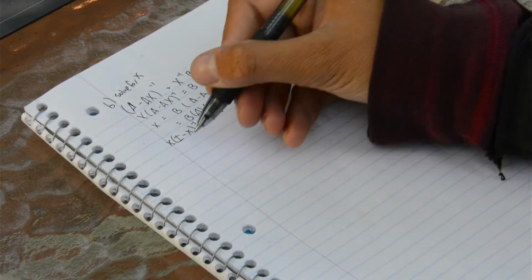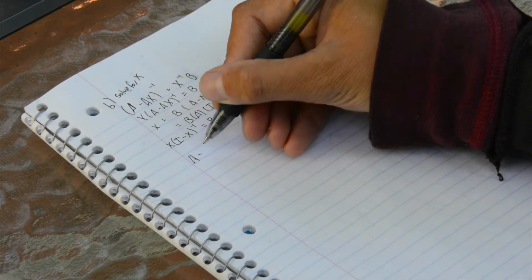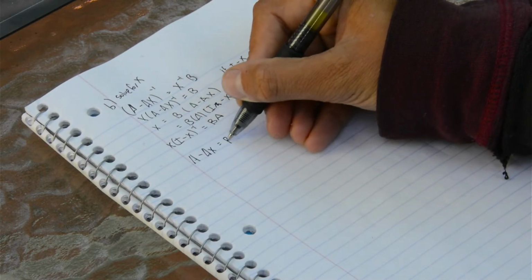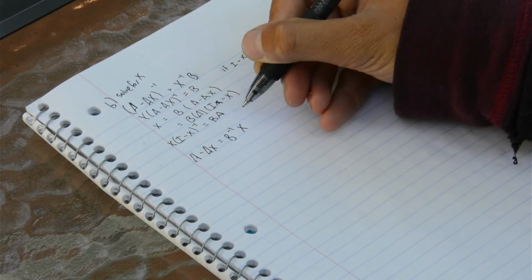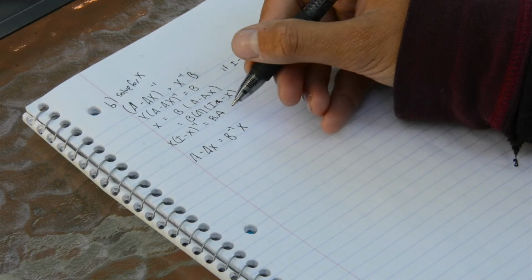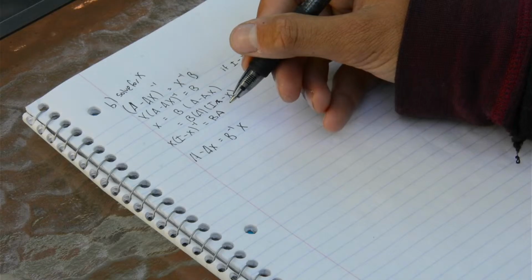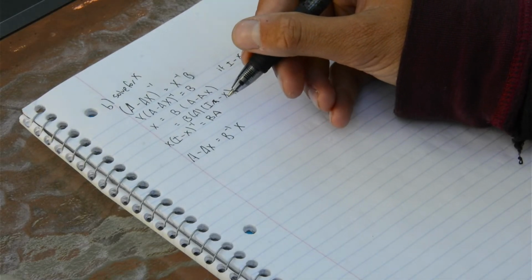No, they invert both sides, so they get A minus AX equals B inverse X. Oh, that helps it out. Yeah, that's how you should do it.